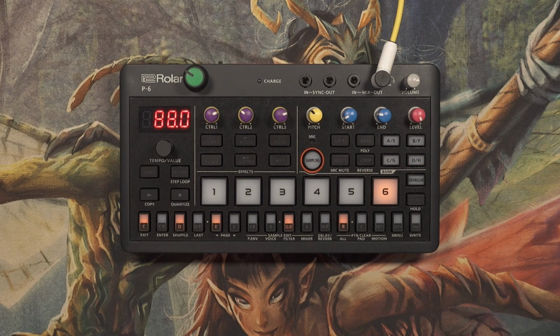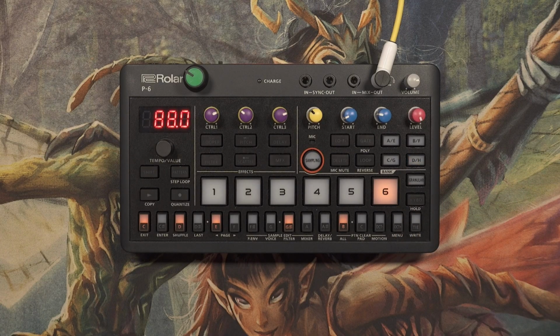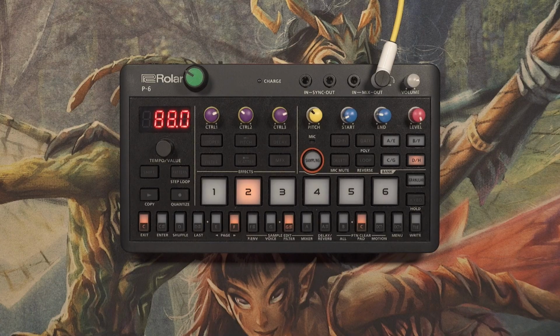On this pattern, I have two main samples, this drum break on pad 6, and this chord progression on pad 2. So here's how the samples sound in the sequence.